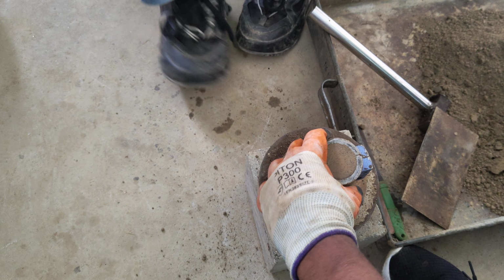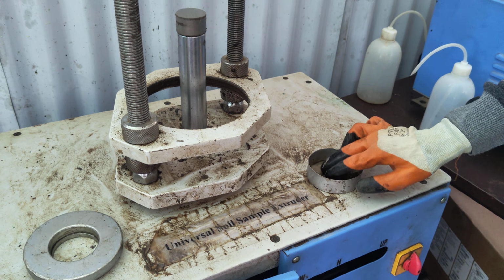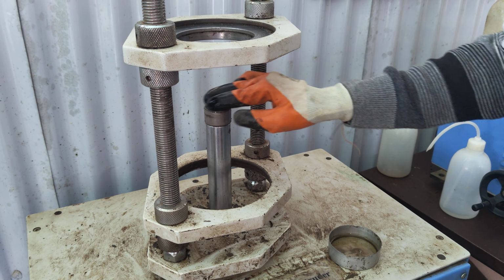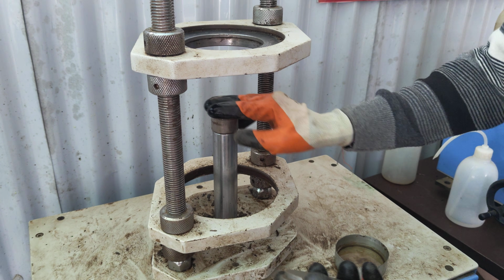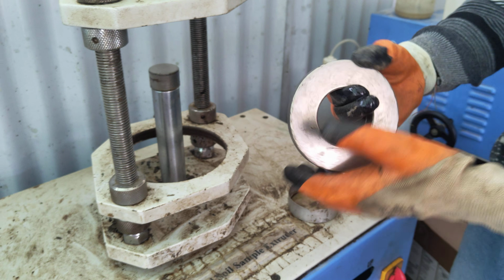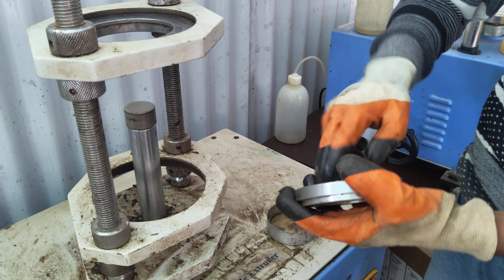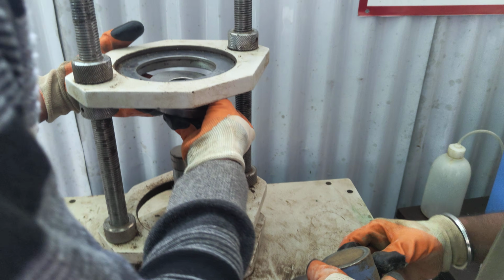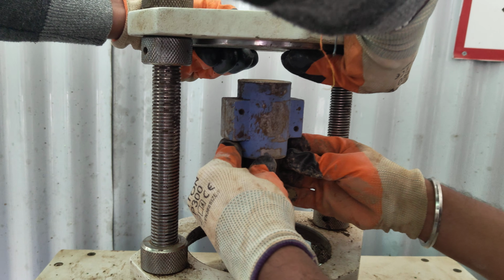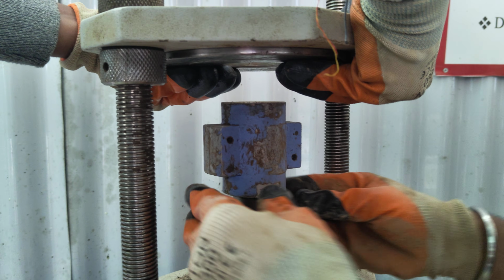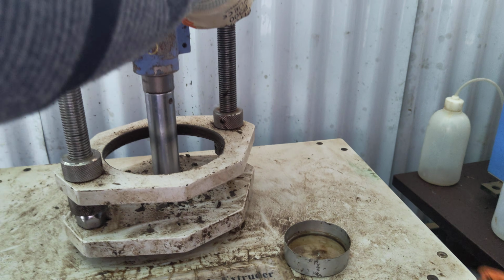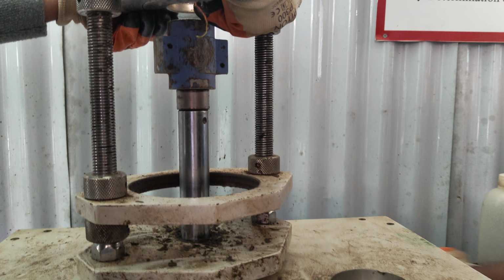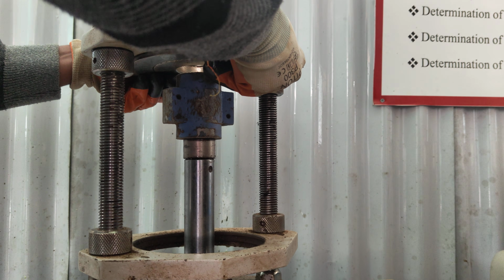Once the soil is compacted in this mold, it is placed in the soil sample extruder for removing the soil sample from the mold. Carefully extract the specimen from the mold using a sample extruder. Here, this is a universal soil sample extruder, and you place the mold here, and manually the sample can be removed.